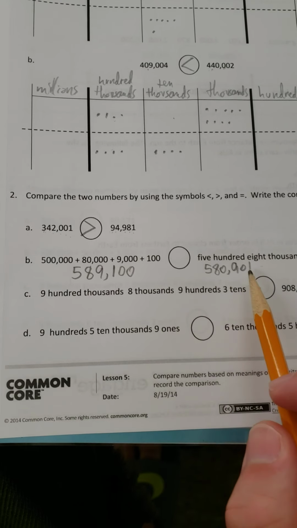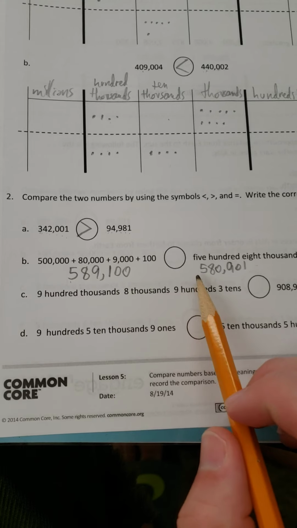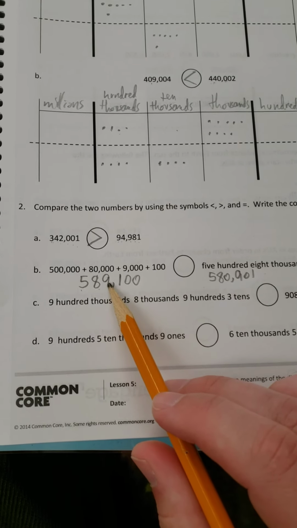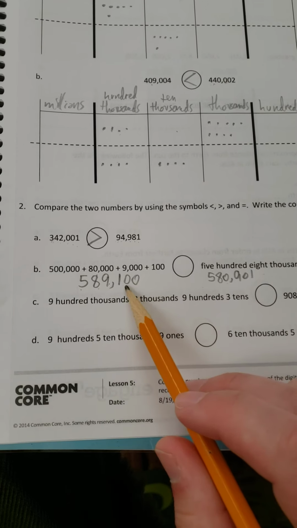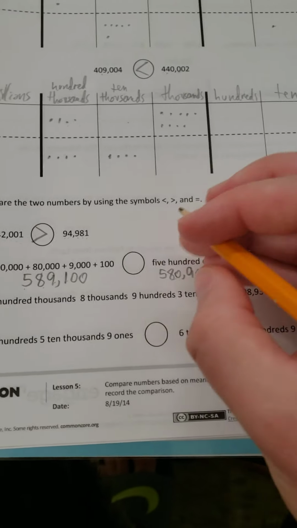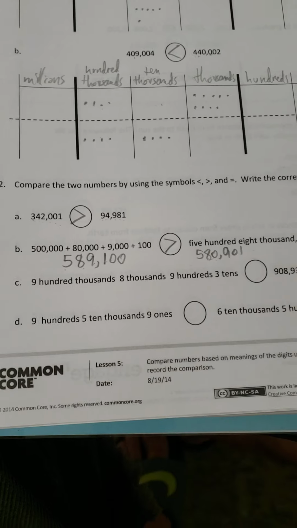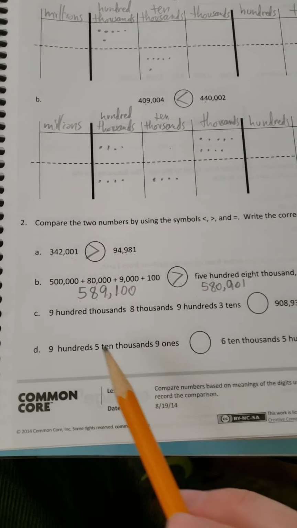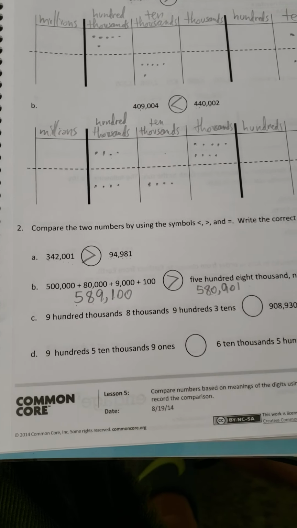They both have 6 digits. Okay, that's the same. They both start with a 5. That's the same. They both have an 8 next. That's the same. This one has a 9 in the thousands place. This one has a 0. That means this one has to be bigger than this one. Okay? See how you just go down the line? First, check how many digits there are. If they're the same, then just start at the left side and check each number one at a time.